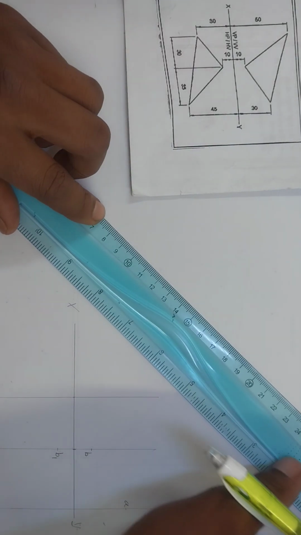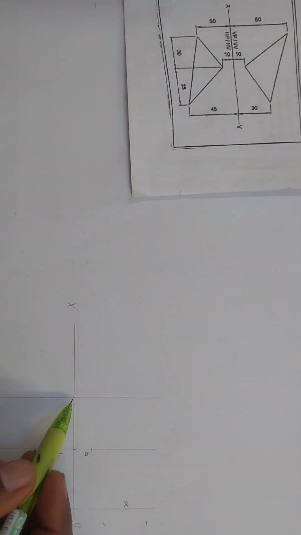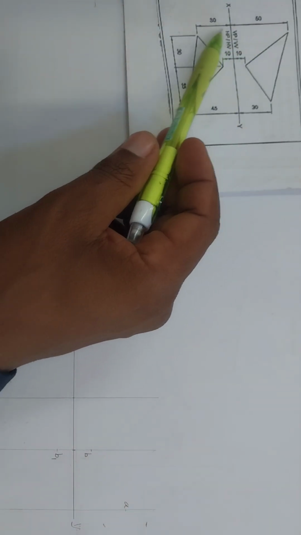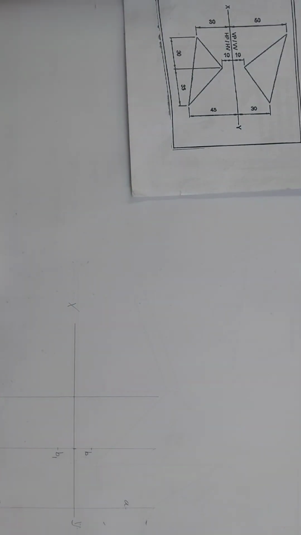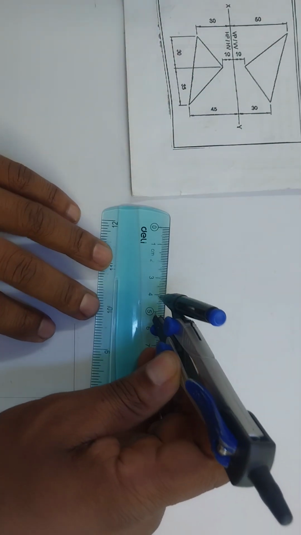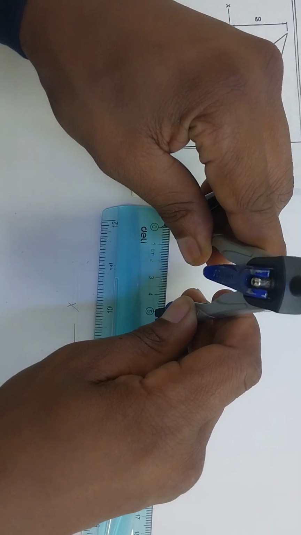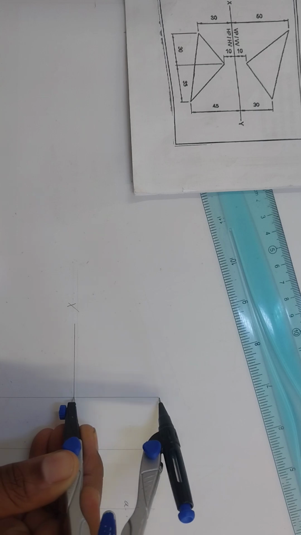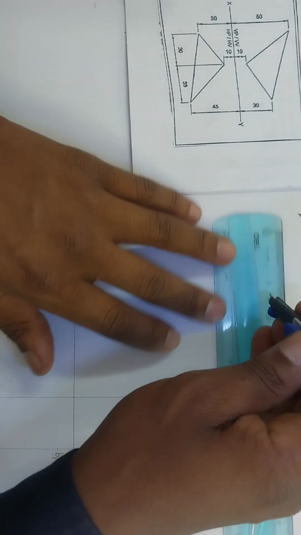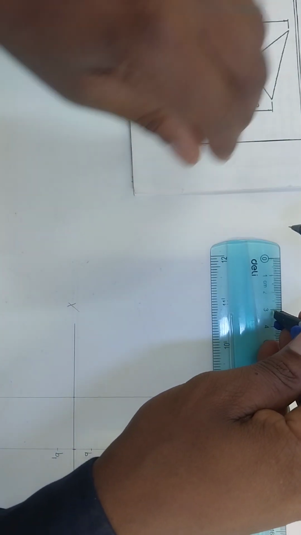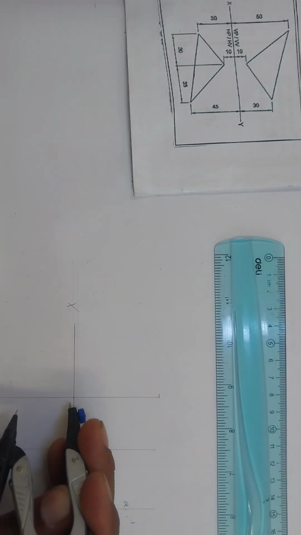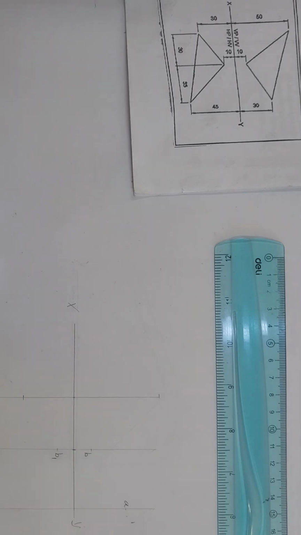And then from this point here, we're going to measure 50 going up, and 30 going down. So let's do that. 50. It's 50. Then 30. That's 30.